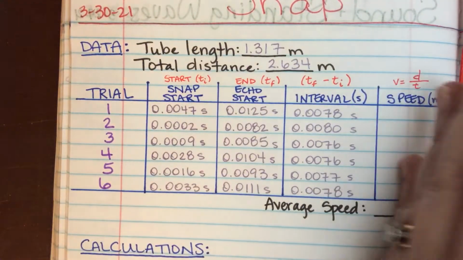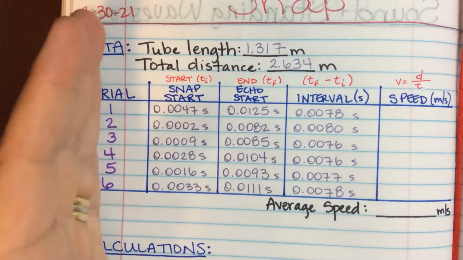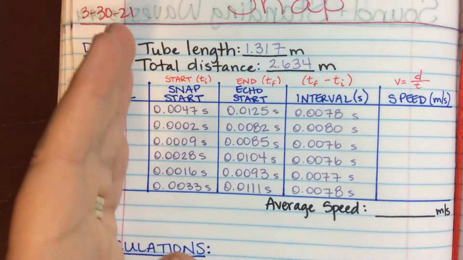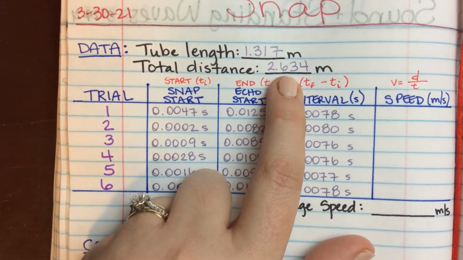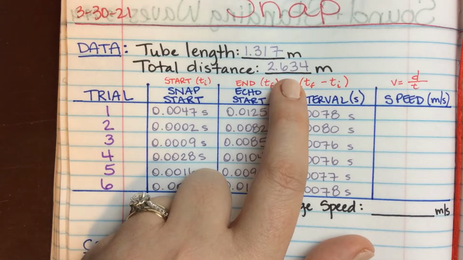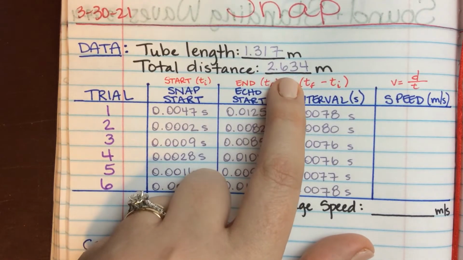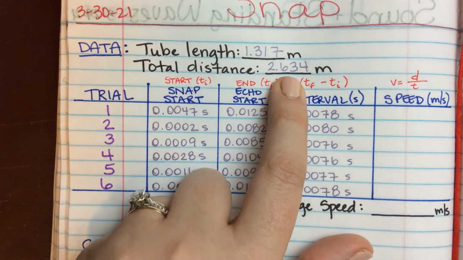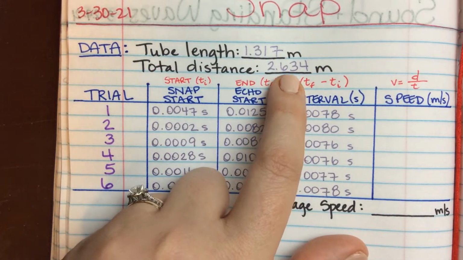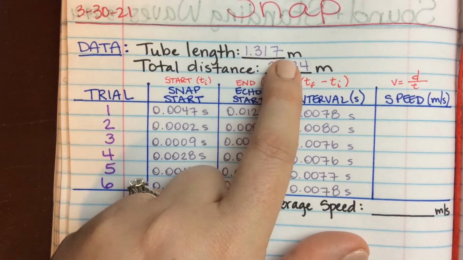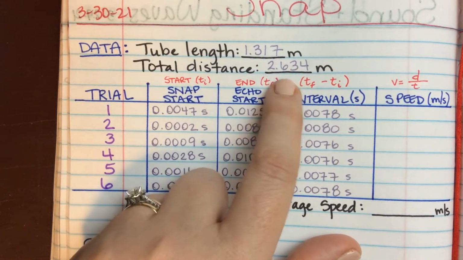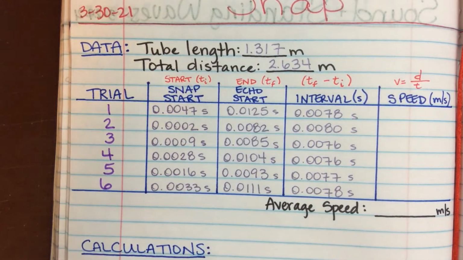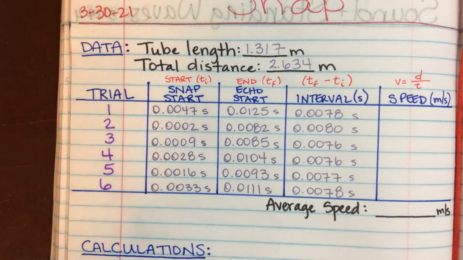So it's traveling the length of that tube twice. It's going all the way down and coming all the way back. So the total distance that our snap sound is traveling is going to be twice the length of your tube. So if you've not already done so, take the tube length that you have written in, multiply that by 2, and fill that in for your total distance. You're going to need that.